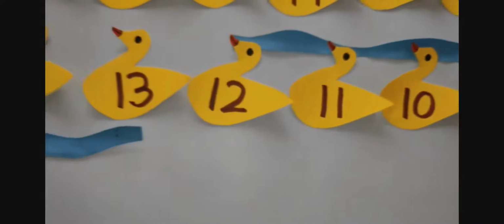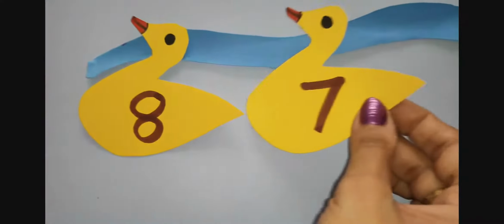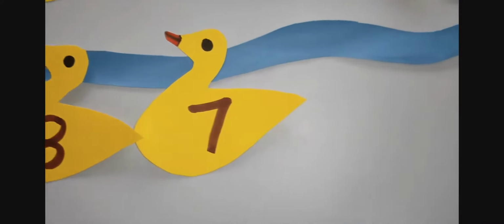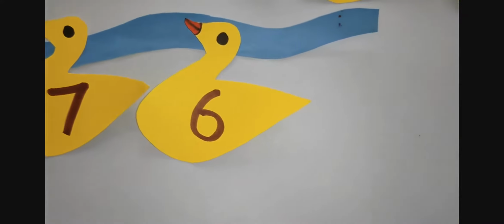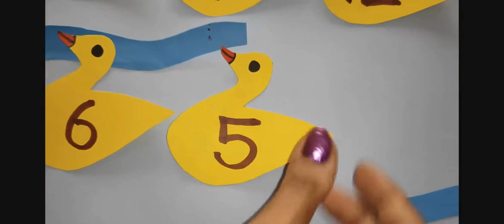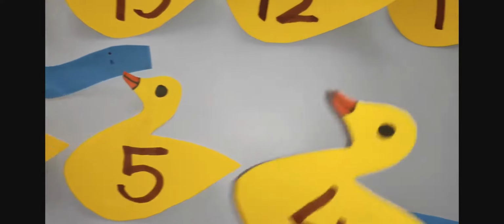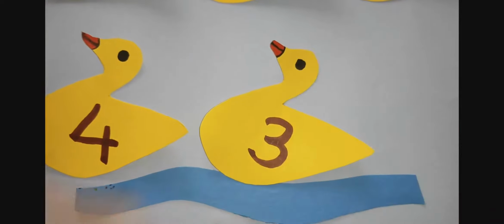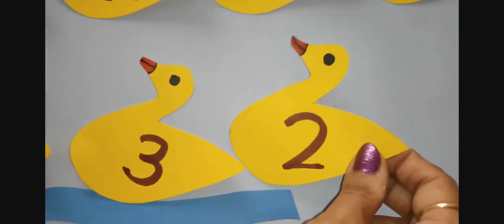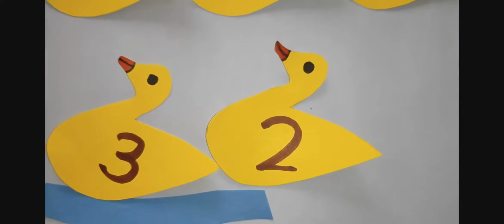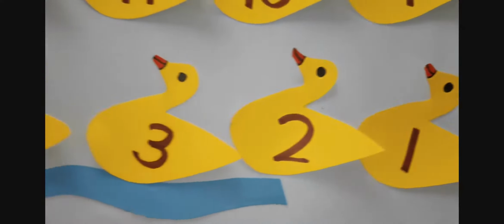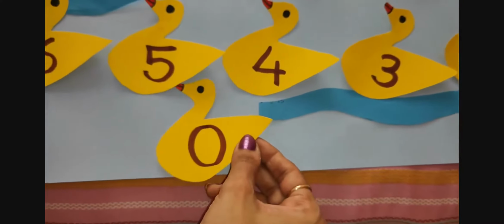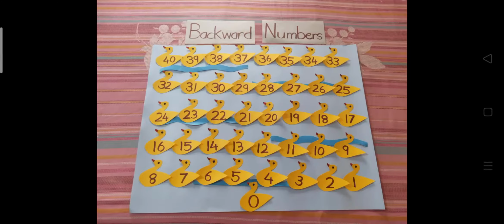9. After 9, 8. Then 7. Then 6. Then 5. Then 4. After that 3. Then 2. Then 1. And our last number 0. Wow! How beautiful ducks are looking in the pond, isn't it?